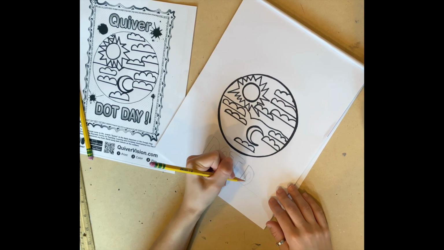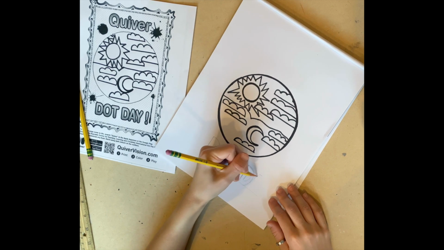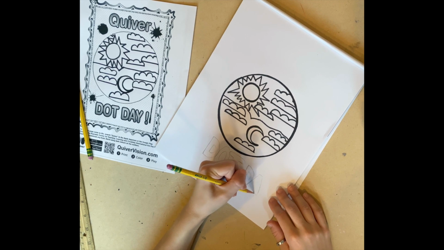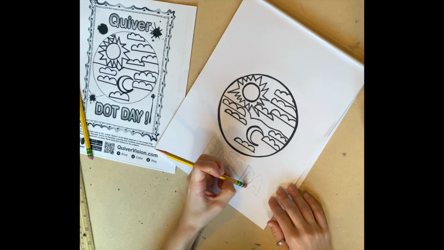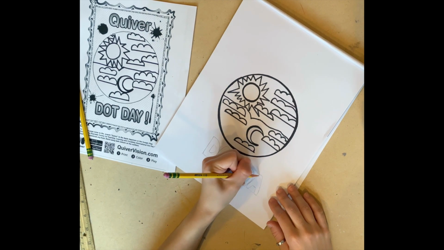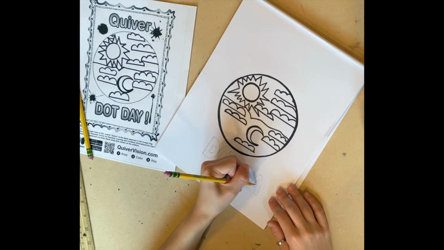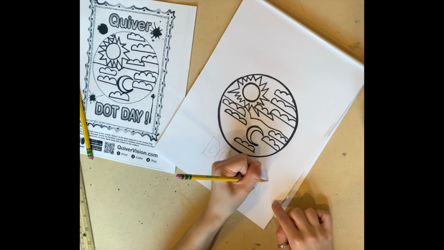I want your design to be different from my designs and my lettering. So try to be creative with your dot design. Your dot design will be different from my dot design. Try not to copy my dot design. This is just an example. Okay, so I have the A, and now I'm going to move on to the Y.